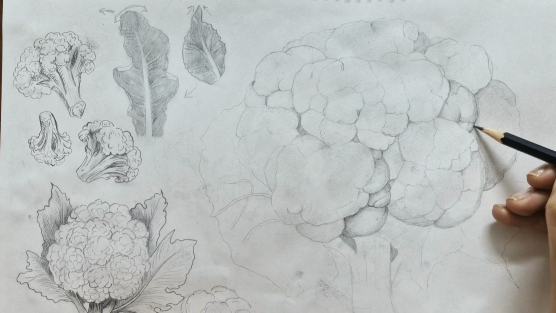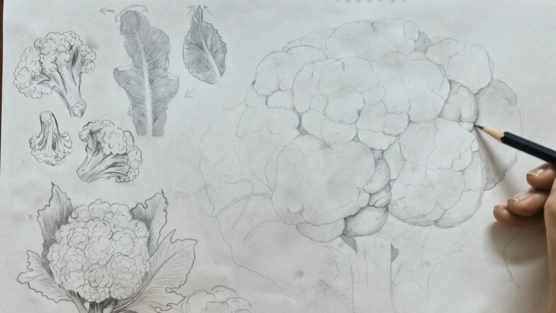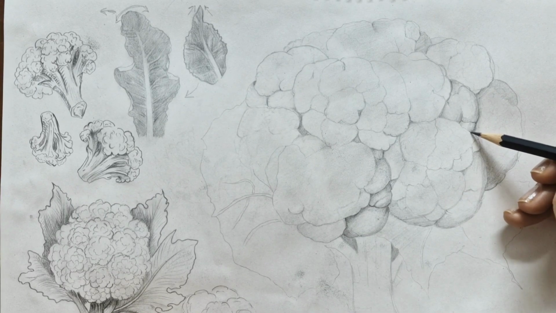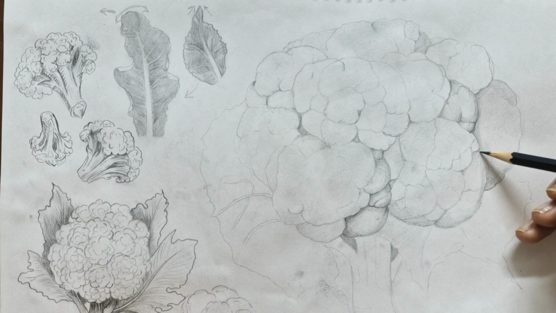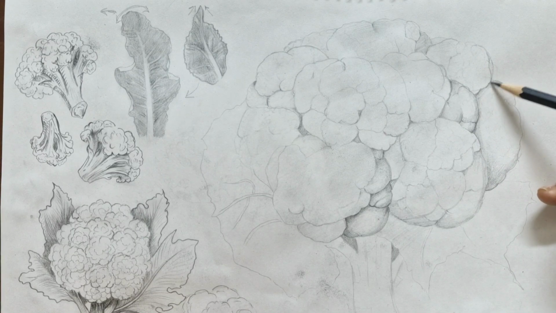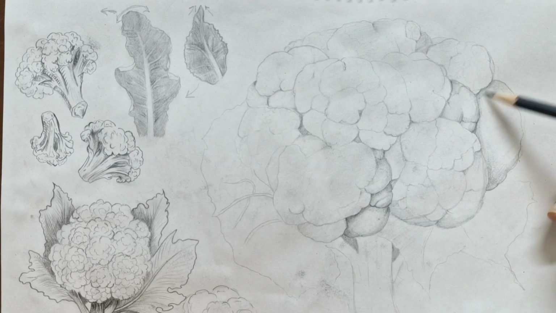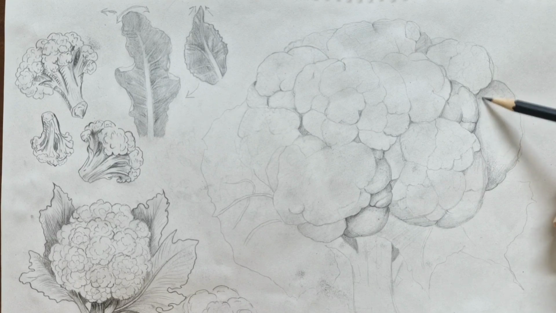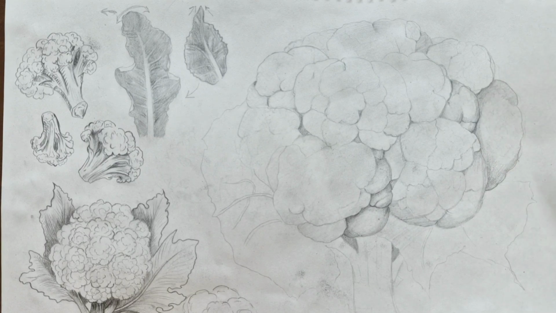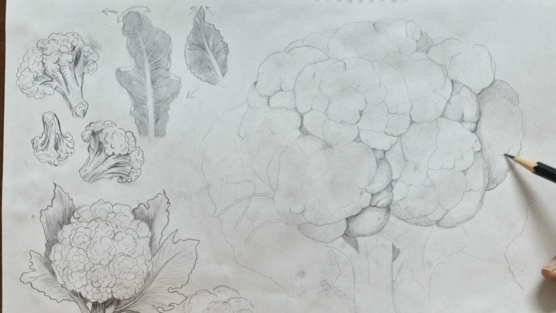However, while we're adding those details, don't lose sight of the overall shape. Think of the cauliflower as a round circular object. If we only consider the primary circle or the main shape of the cauliflower, most of the shadow concentration should be on the right side, with the light illuminating the left side.